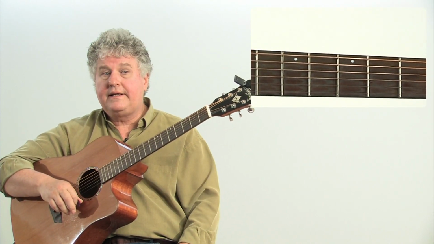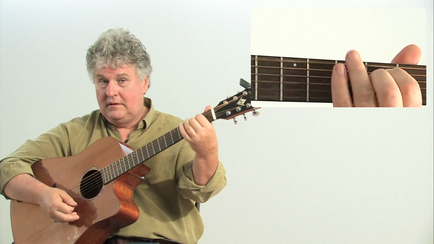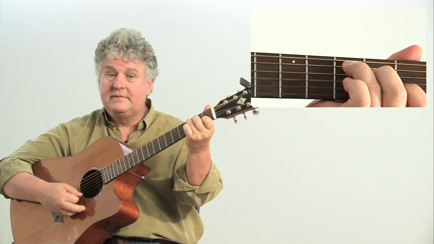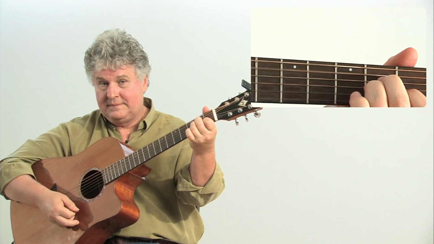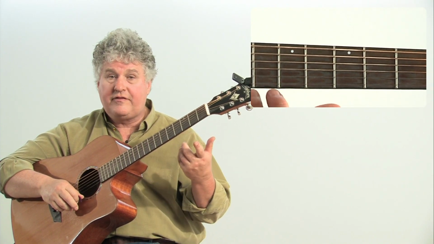So that all being said, there are some keys that work better. G is a piece of cake for that 6th chord, as is C. But the others are a little bit more challenging. So keep that tune in mind, that Stand By Me tune, and work it out in these 5 keys.